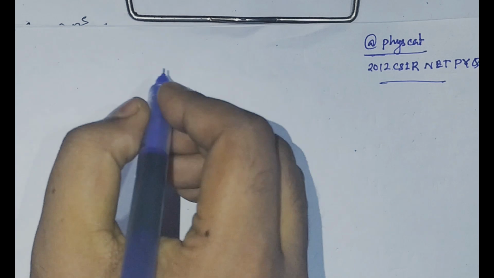First question, 39. It is said: consider a system of non-interacting particles in d dimensions obeying the dispersion relation E equal to a k to the power s, where E is the energy, k is the wave vector, and s is just an integer constant. The density of states n(E) is proportional to what? You need to calculate.